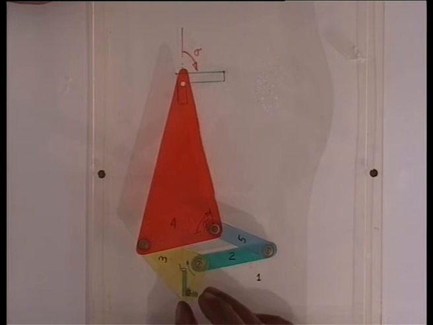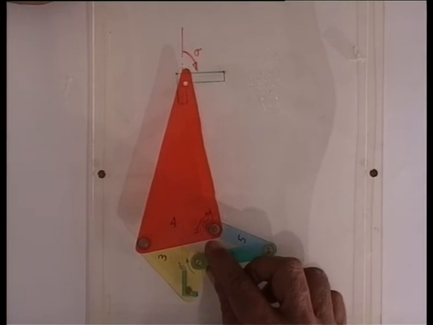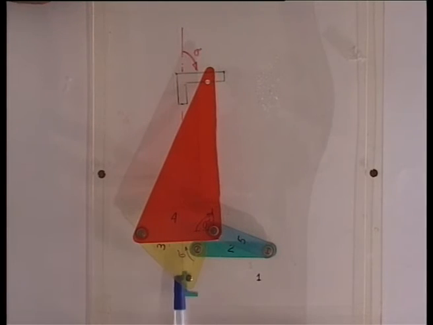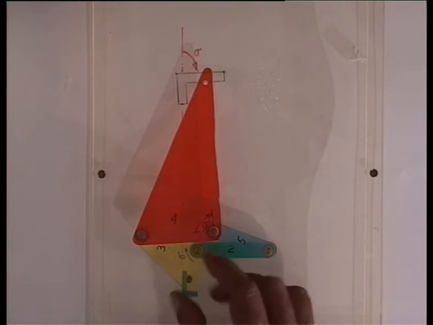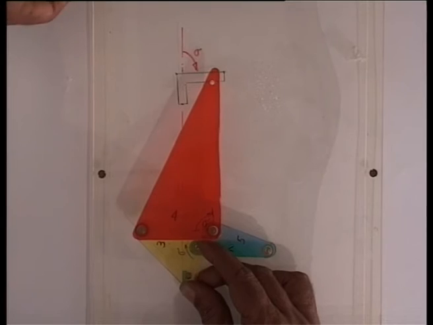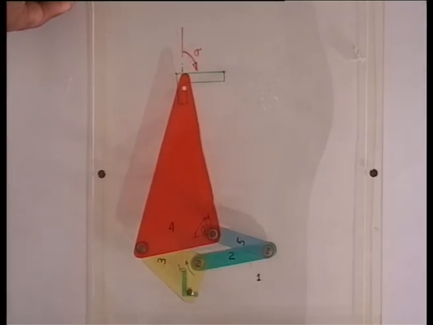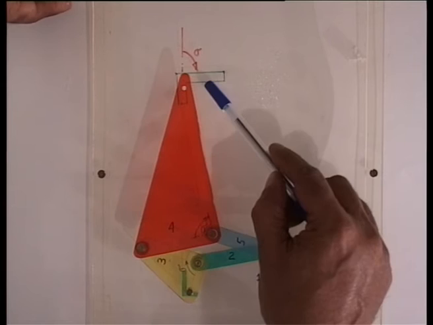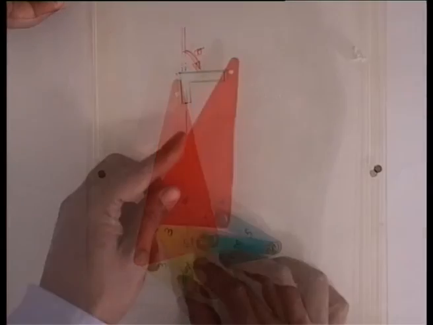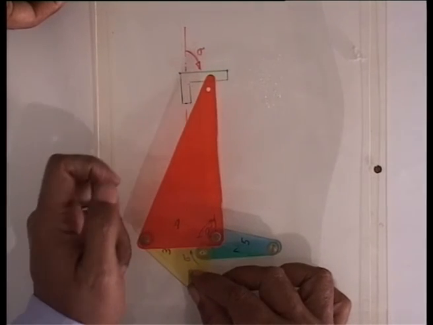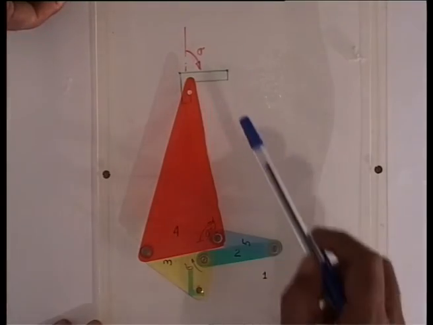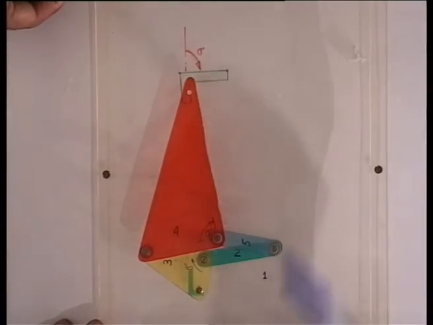For example, if I move this mechanism such that this point follows this vertical line of this letter L, then this point is also following a straight line, and as we go around this letter L, this point will also draw an L to a bigger scale and a different orientation.